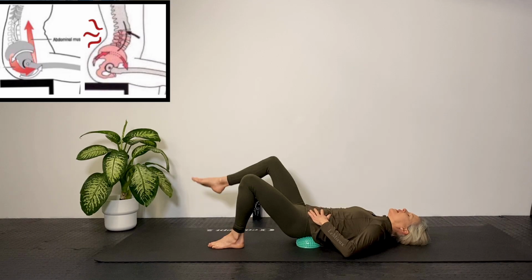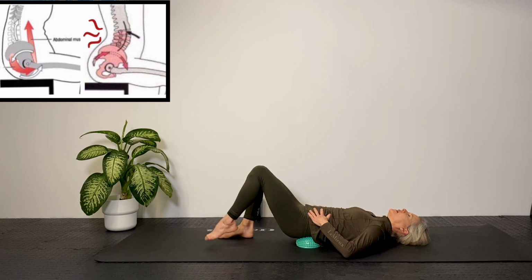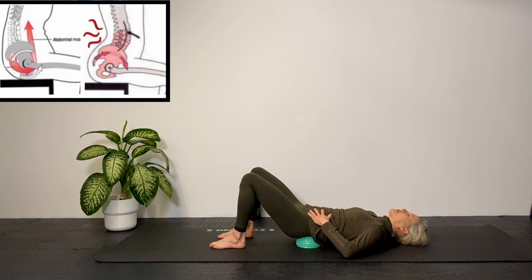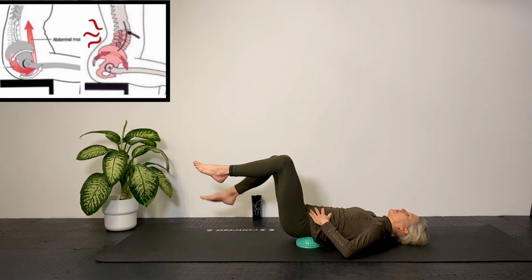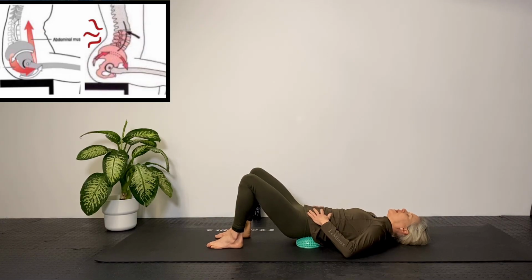To the right side, right, left, right and left. One more.